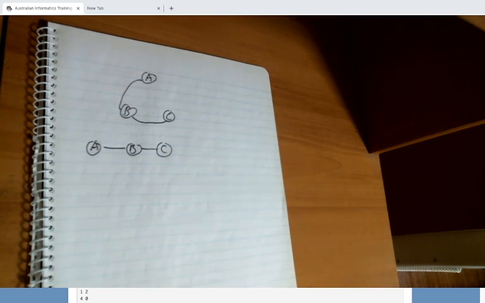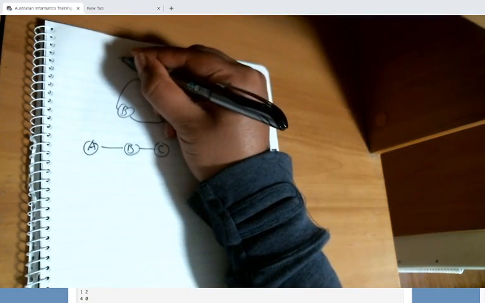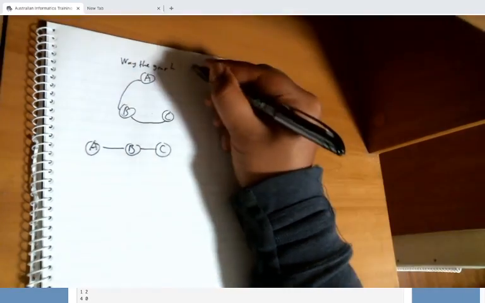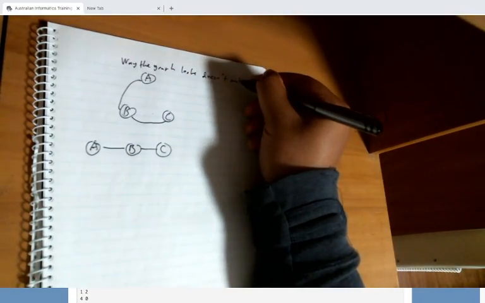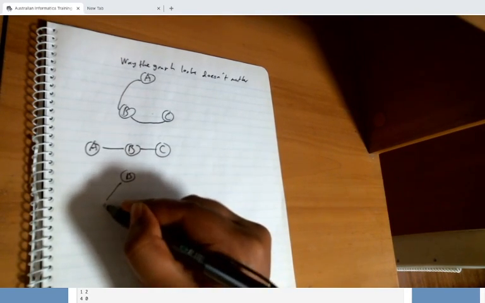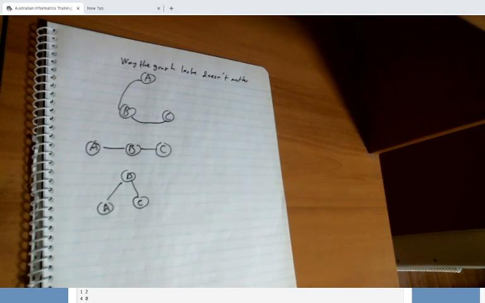Fair enough? So the way the graph looks doesn't matter. We could equally have drawn this as B, A, C, like a triangle sort of structure. It wouldn't have made any difference. These are all the same graph because they all contain the same vertices and these particular edges.